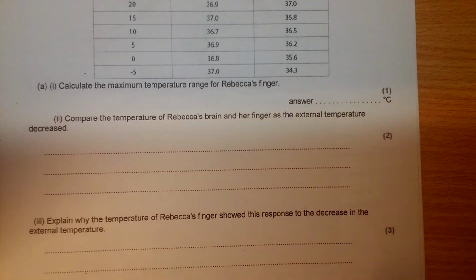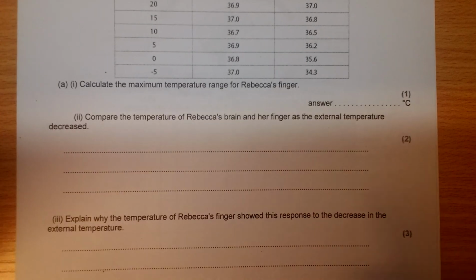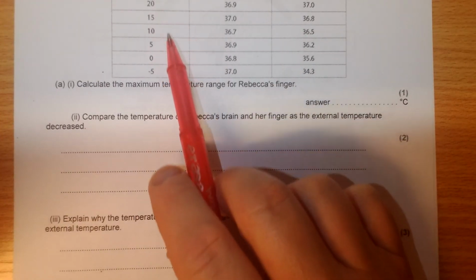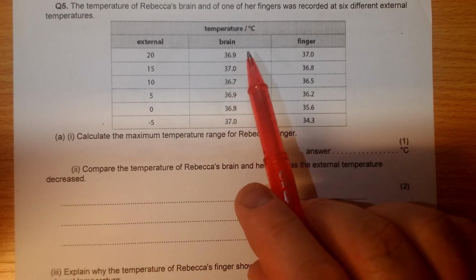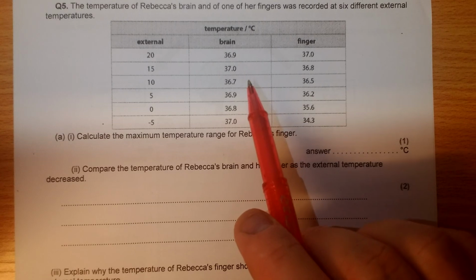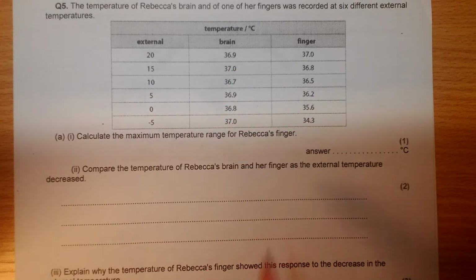Okay, we're then asked to compare the temperature of Rebecca's brain and her finger as the external temperature decreased. So, as the external temperature decreases, just pull that down a little bit, we can see that the brain's temperature fluctuates, 36.9, 37, 36.7, 36.8, and so on. It varies, but there's no overall change, so it's 1 mark for saying the brain stays at roughly constant temperature.